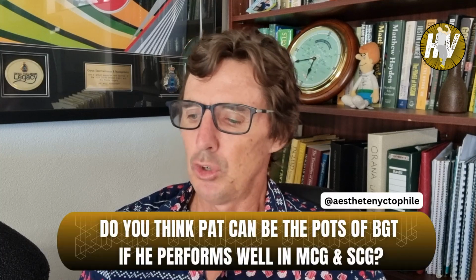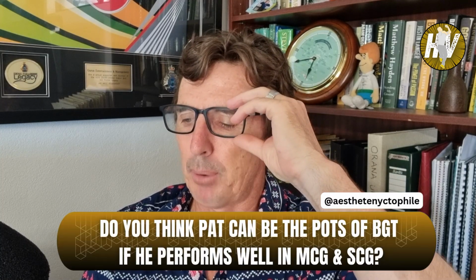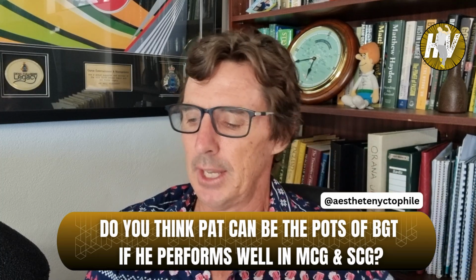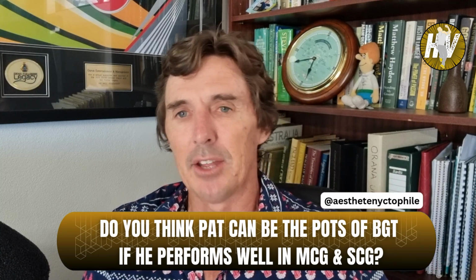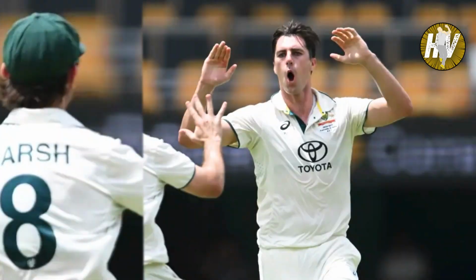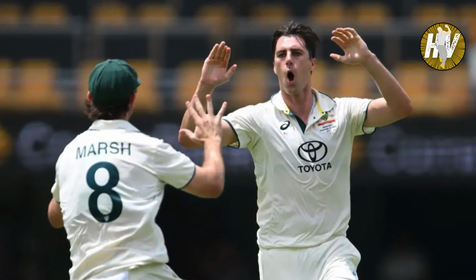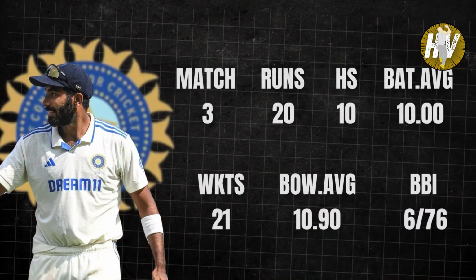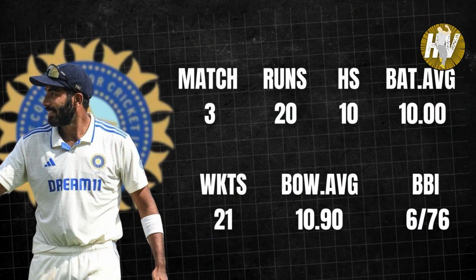Now, Asthet, do you think Pat can be the Potts, that's player of the tournament series, of Border Gavaskar Trophy if he performs at the MCG and SCG? Well, obviously he could be the player of the tournament if he does well at the MCG and SCG, but I think the performances from Travis Head, Jaiswal, but Bumrah as well have probably been more important. I think Bumrah has been the player of the tournament so far. He has carried the Indian bowling attack. He has kept them in the series.